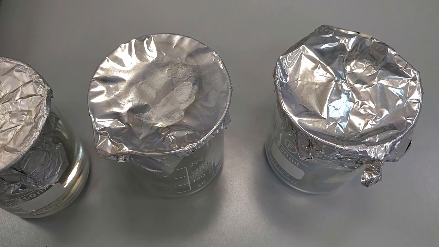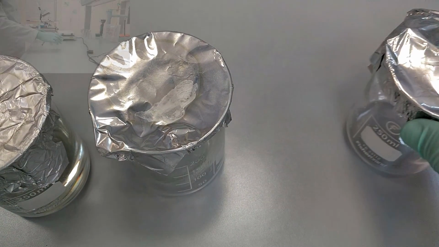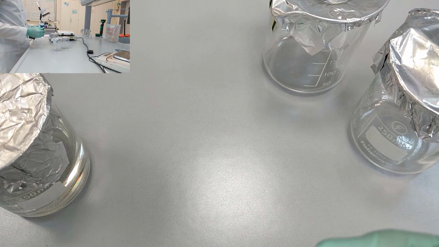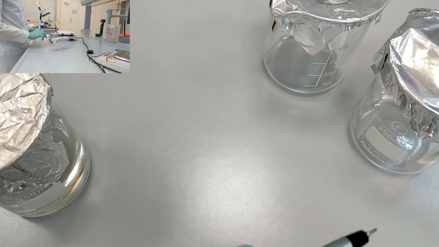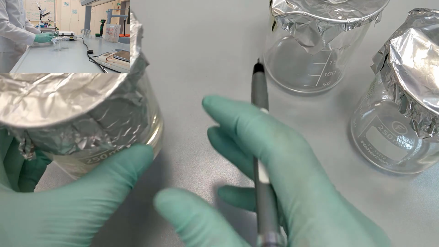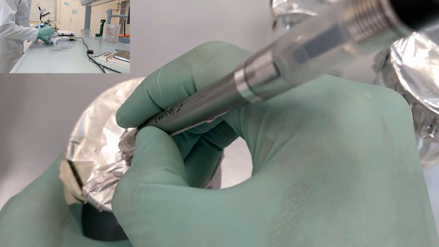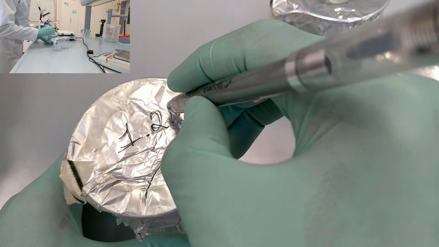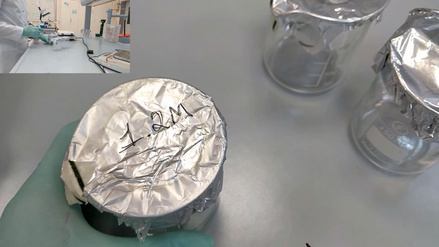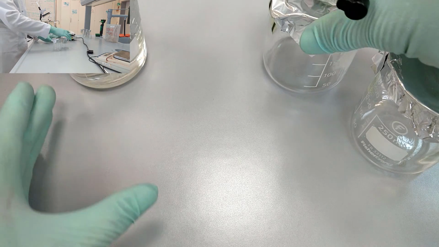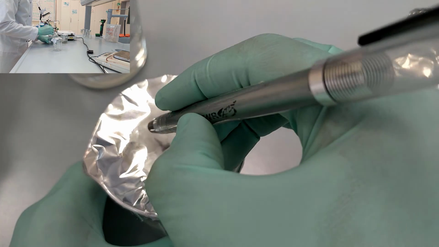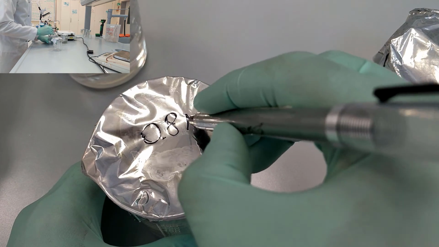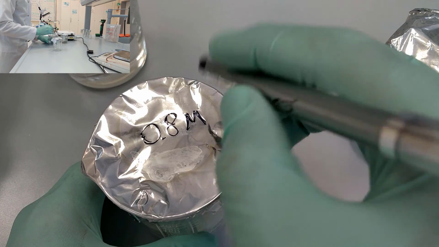Okay, so now we need to proceed to the second step, which is the dilution of the 1.2 molar concentrated glucose solution. We are going to prepare 0.8 and 0.4 molar concentrated glucose. We start with labeling, so 1.2 molar, then 0.8, and finally 0.4.